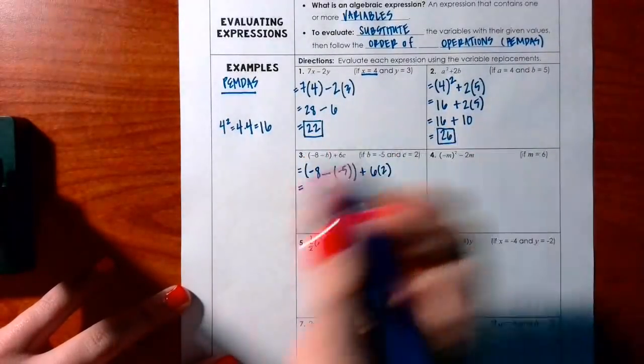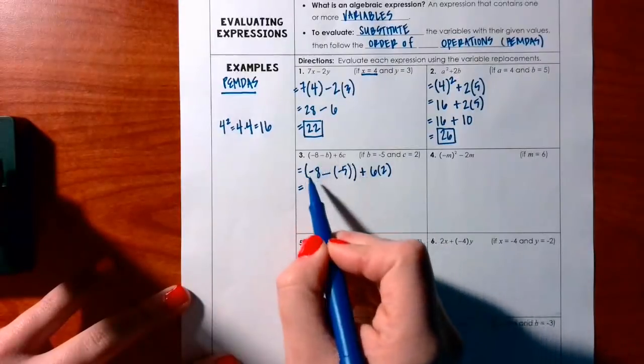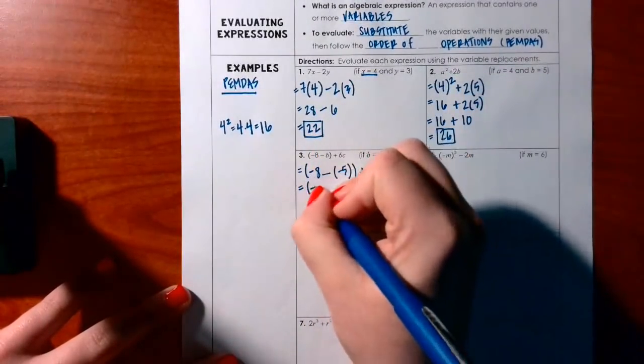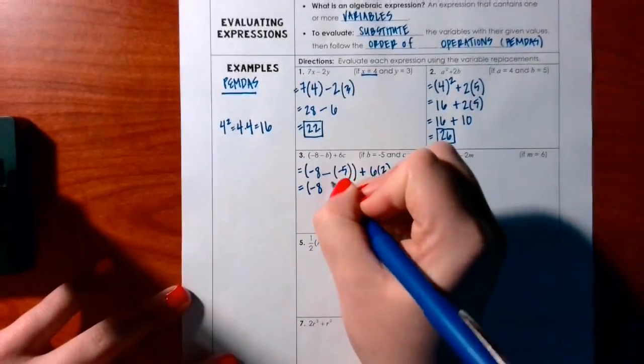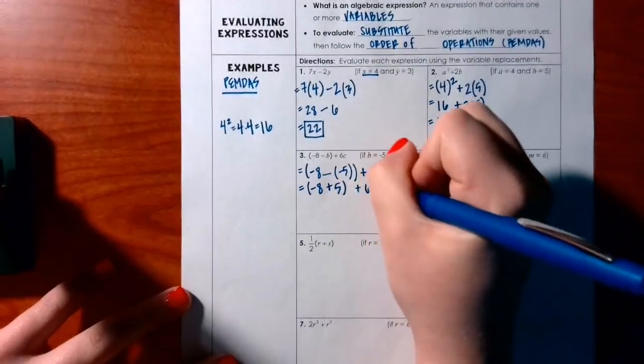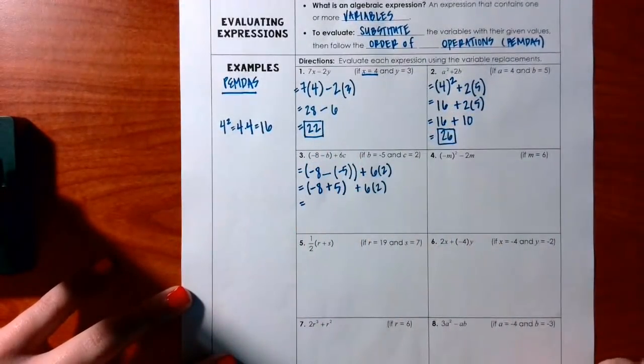Now I'm going to evaluate according to PEMDAS. So parentheses first. I've got parentheses right here, so I need to take care of what's in here first. The first thing I'm going to do is rewrite this, because this is negative 8 minus negative 5. So that means I'm going to add 5 instead. Plus 6 times 2. Now that I've simplified that a little bit, I can handle what's inside the parentheses.